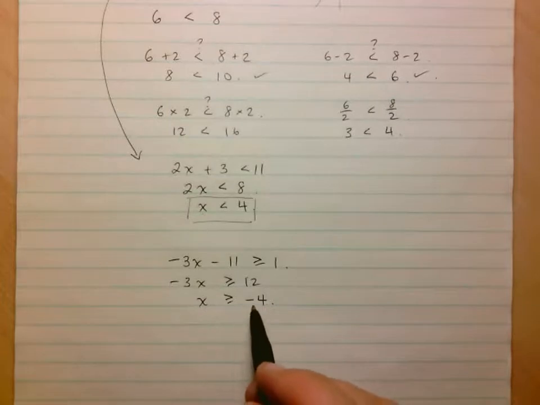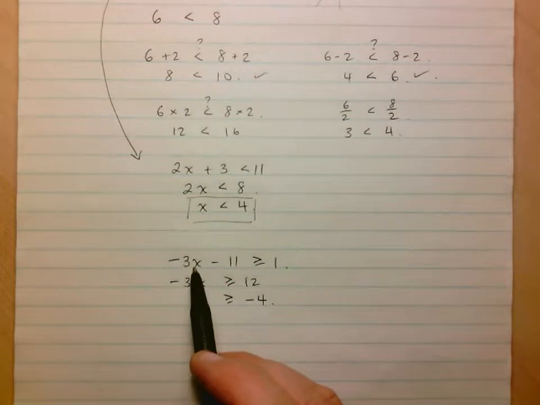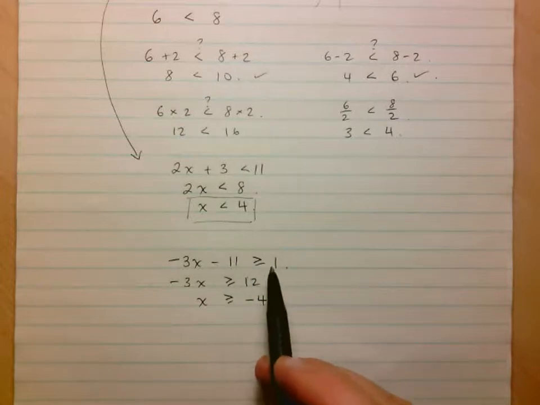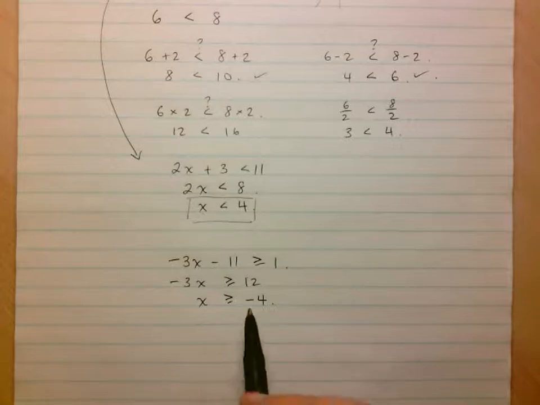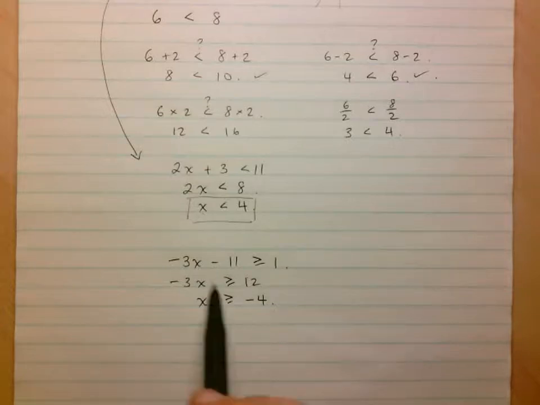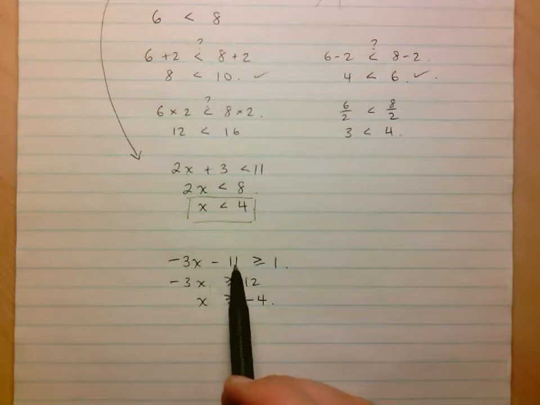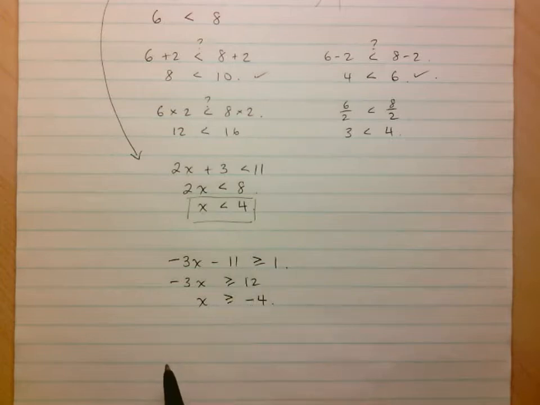Let's check negative 3, which is larger than negative 4. We get negative 3 times negative 3, that's positive 9, minus 11 is negative 2. Wait a minute, that's not greater than or equal to 1. Well, let's pick something less than negative 4. Let's pick negative 5. Negative 3 times negative 5 is positive 15, minus 11 is 4. That shouldn't have been a correct answer, yet 4 is greater than or equal to 1. So there's a bit of a problem here.